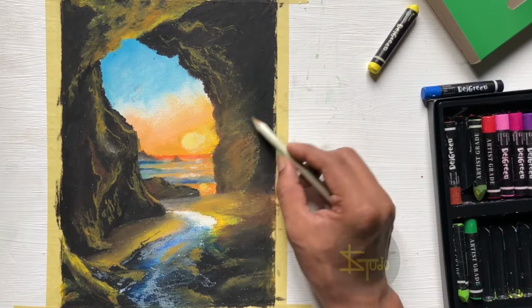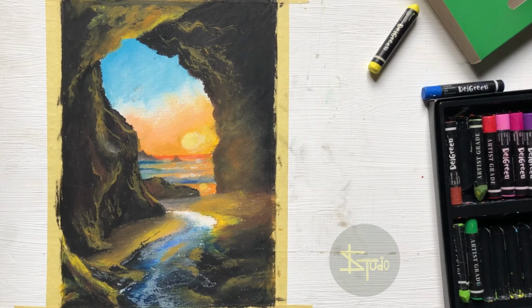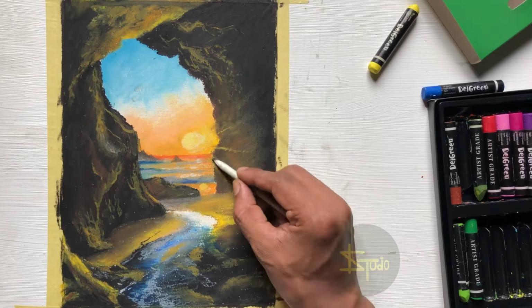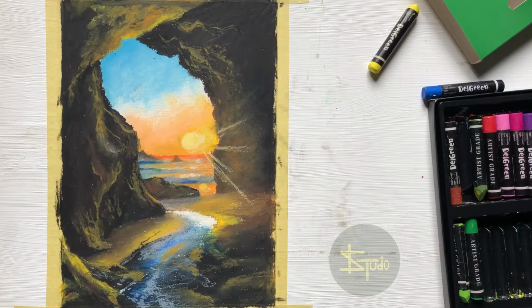I know it is not so easy, but you can try it. It will boost your skill. You need to practice a lot so that you will learn how to control color and create a realistic look through your work.